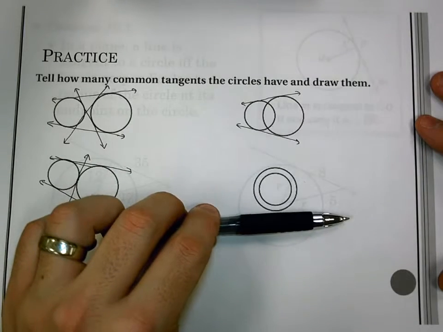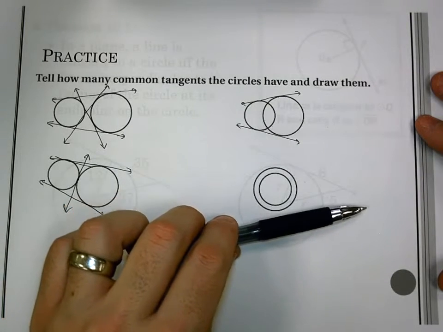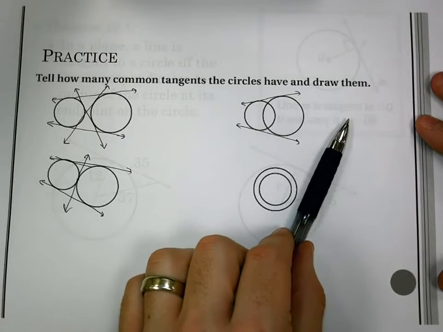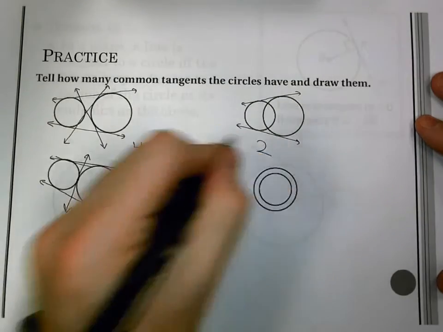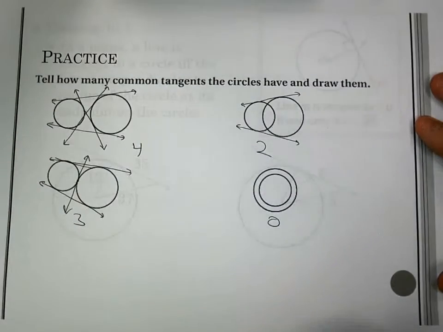If I think of the tangent that's on the outside of this circle, it's never going to quite get inside to be a tangent to the other circle, so that one has none. So 4, 2, 3, none.